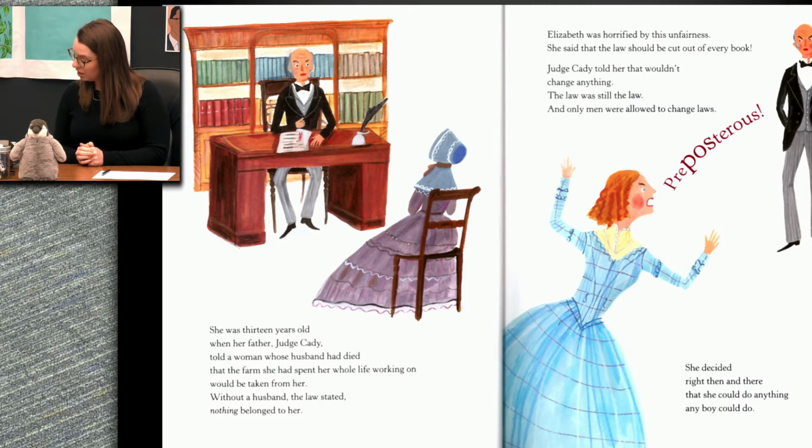She was 13 years old when her father, Judge Cady, told a woman whose husband had died that the farm she had spent her whole life working on would be taken from her. Without a husband, the law stated, nothing belonged to her. Elizabeth was horrified by this unfairness.